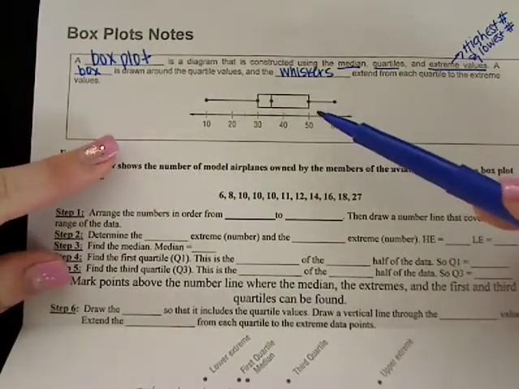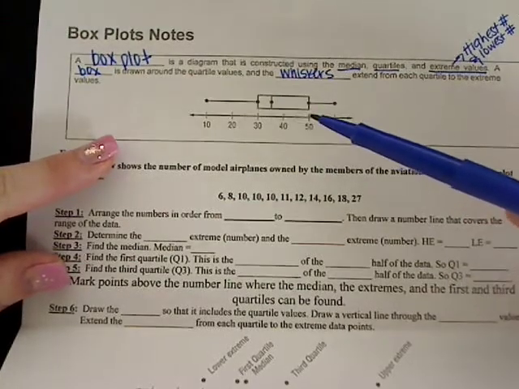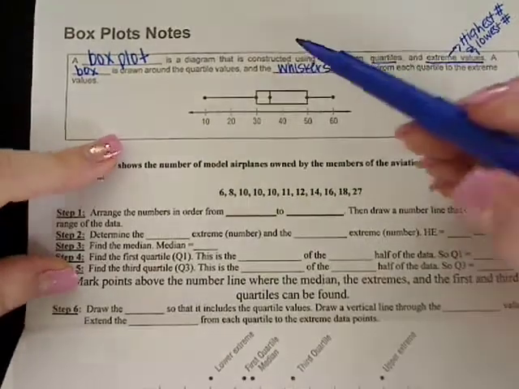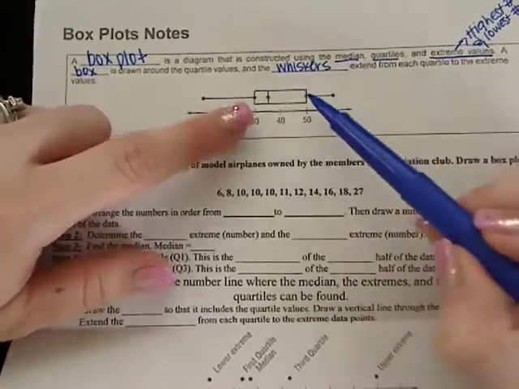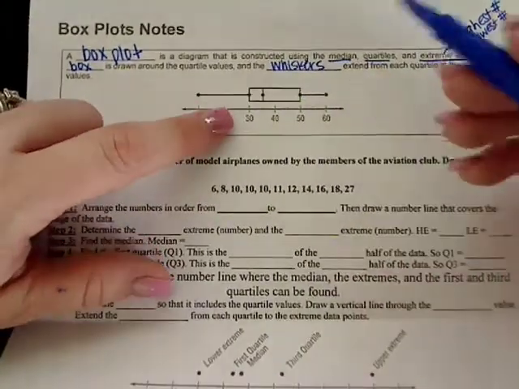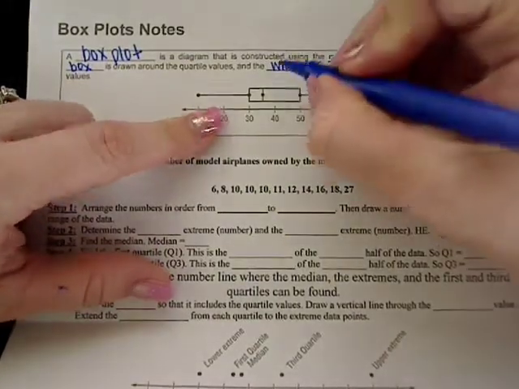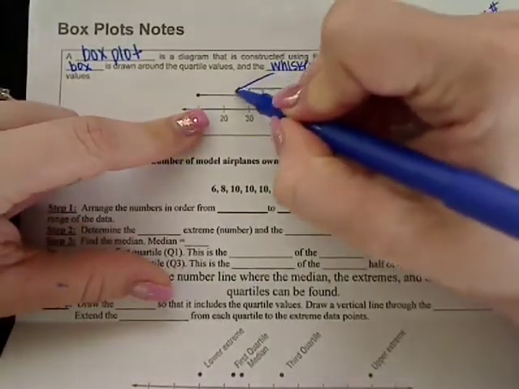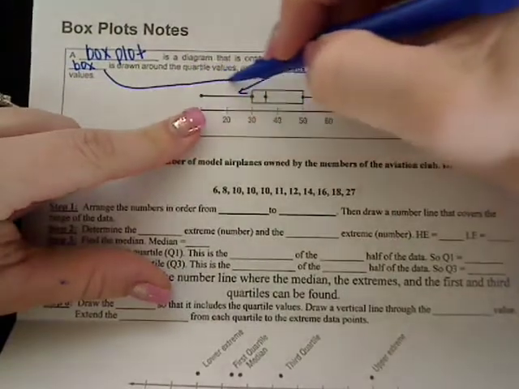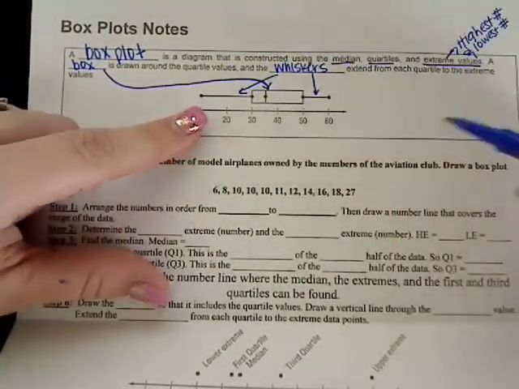This is what a box plot or box and whisker plot looks like. Okay, notice that there's a box and then these two lines that extend on the end. These are called the whiskers. Obviously this is the box.